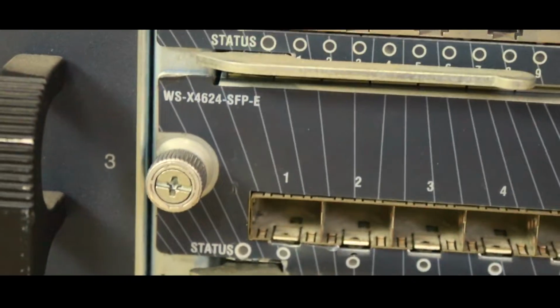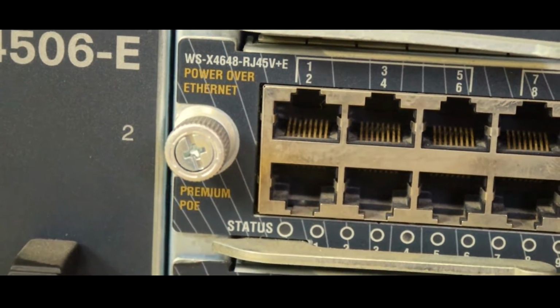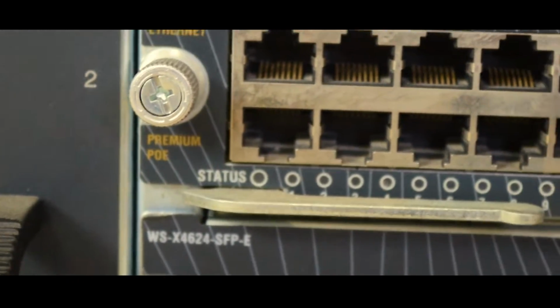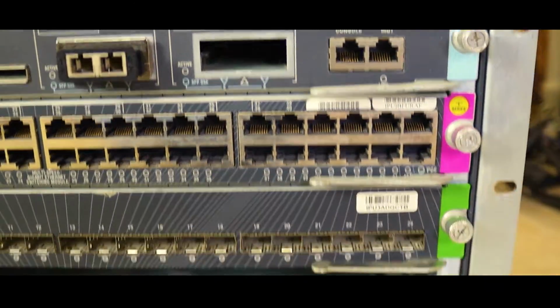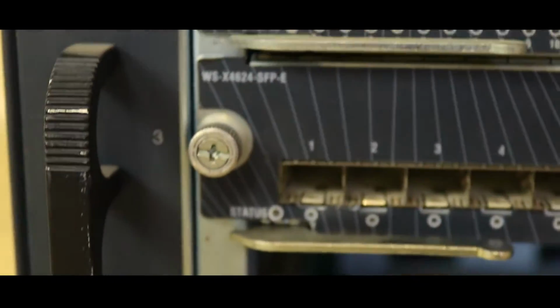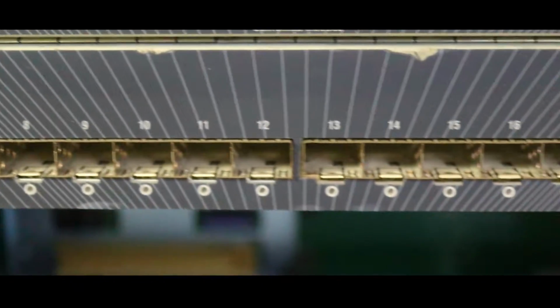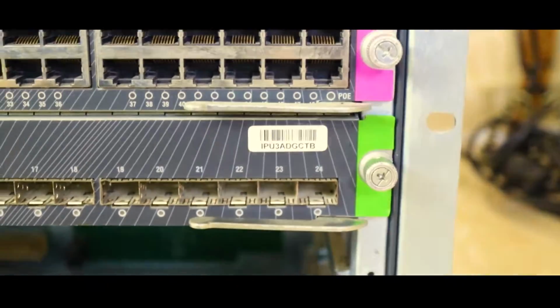It comes with 48 port PoE module itself, blade or whatever you call it.